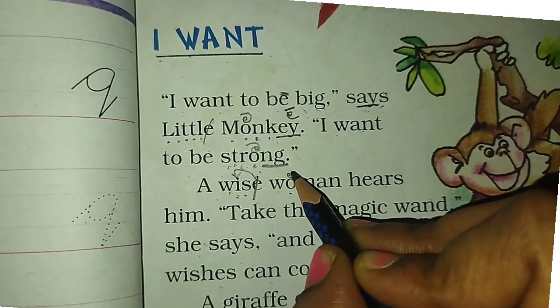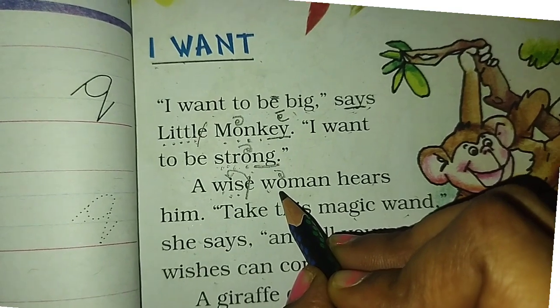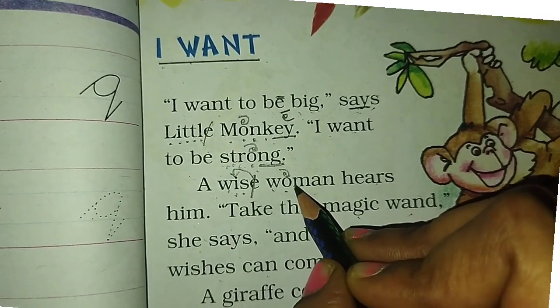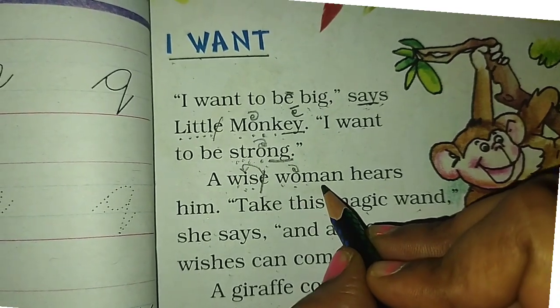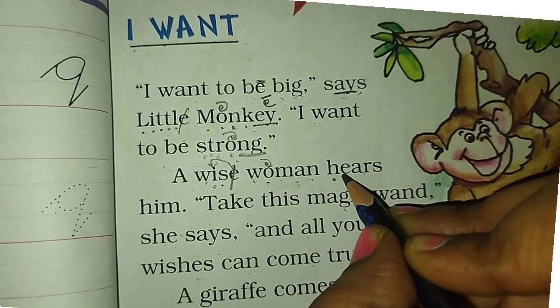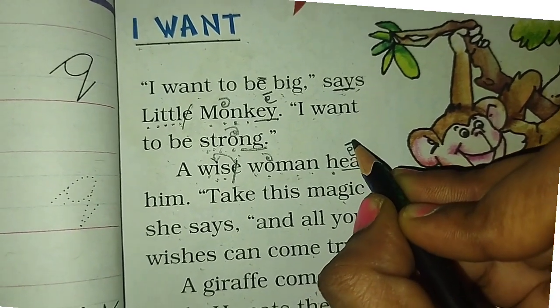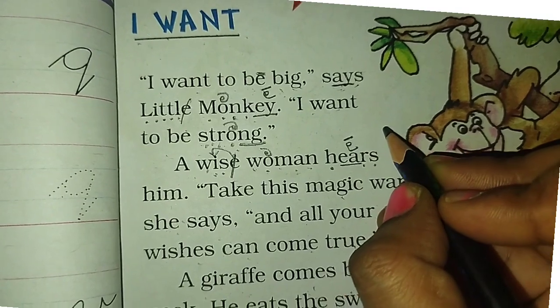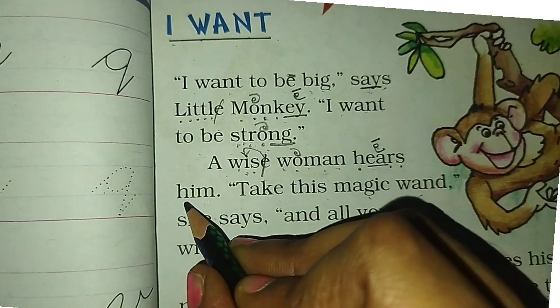Here O is telling his lazy sound because W came before and M came after. Hears. Ears. Here EA is telling the long E sound. I told you EA has three sounds, right? Here EA is telling the long E sound.